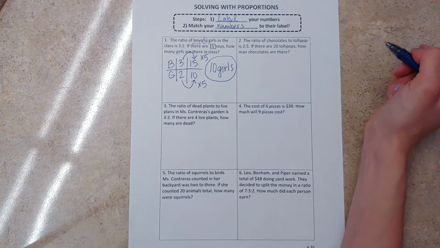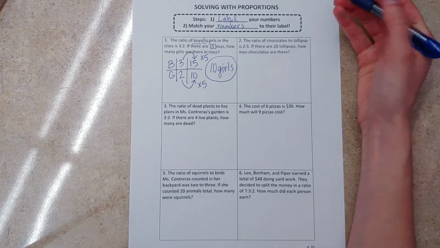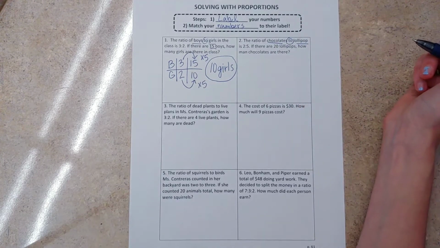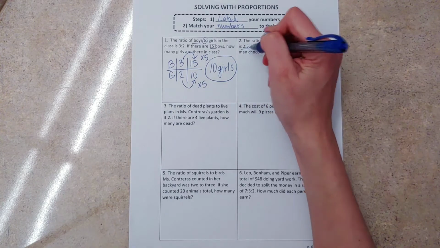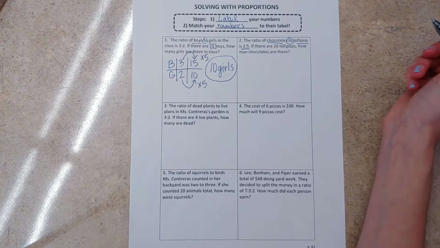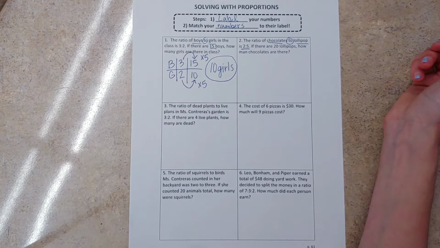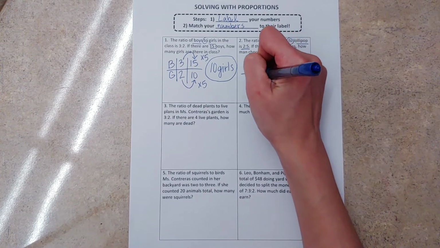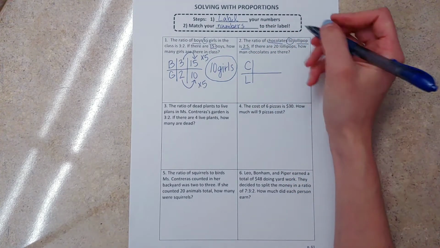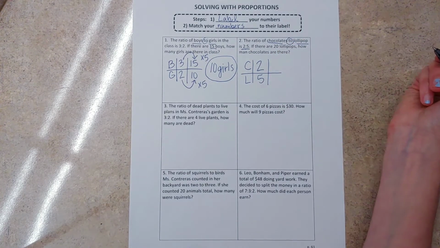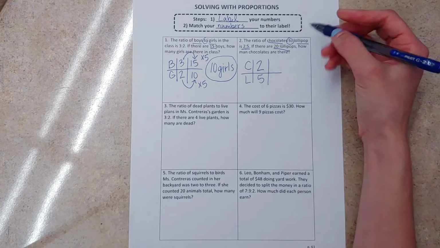Okay, same thing for this next one. We have the ratio of chocolates to lollipops is 2:5. Does order matter? Yes. So that first one's going to be chocolates. If there are 20 lollipops, how many chocolates are there? All right, first step, label chocolates to lollipops. 2:5. 20 lollipops, so match it up.